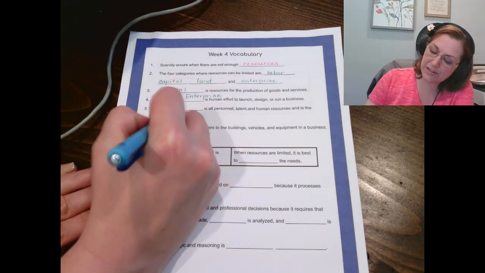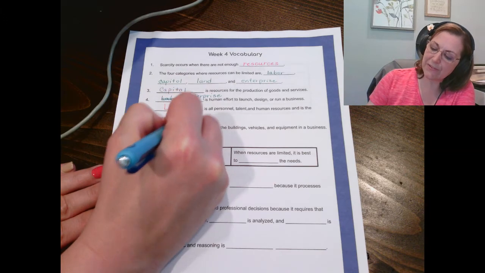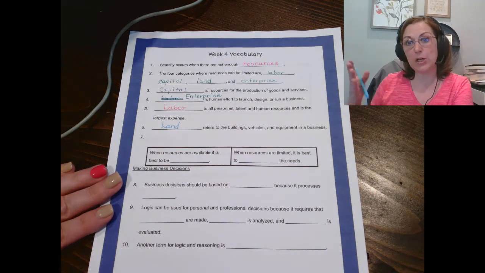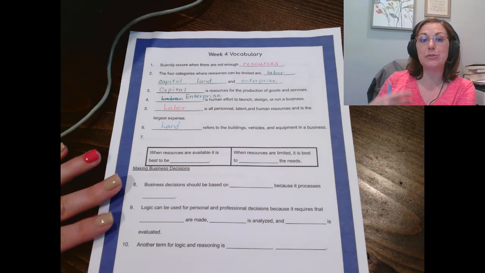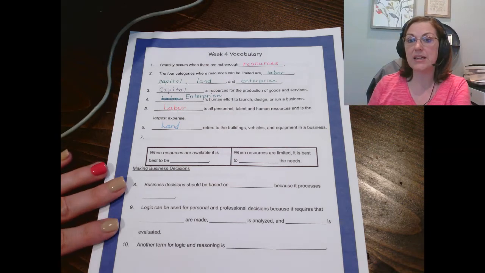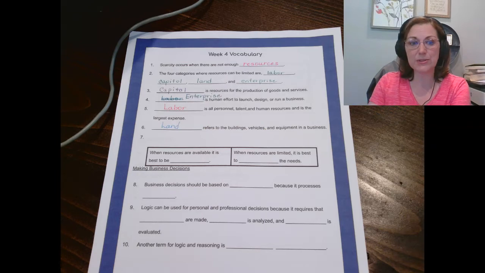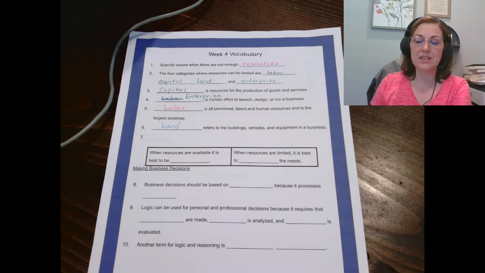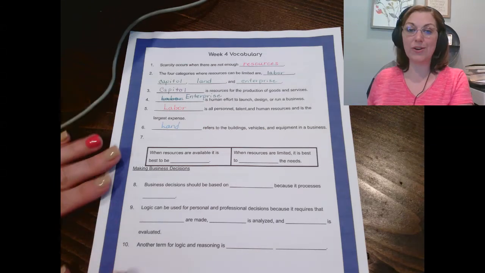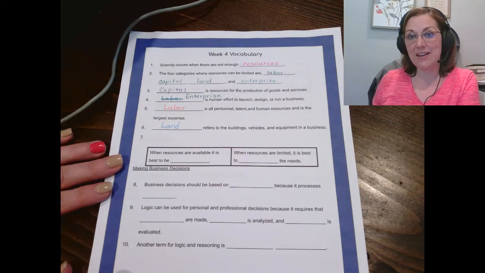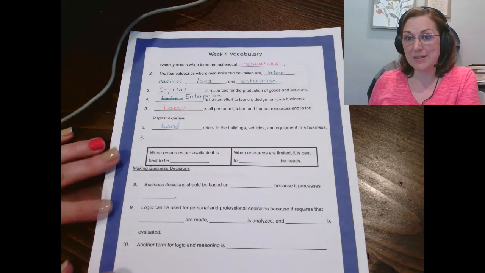And then land refers to not just physical dirt, right? But it's the buildings, it's the equipment involved in a business. It could be vehicles. And so those are the 4 key areas that we can see resources can be limited at some point in time.